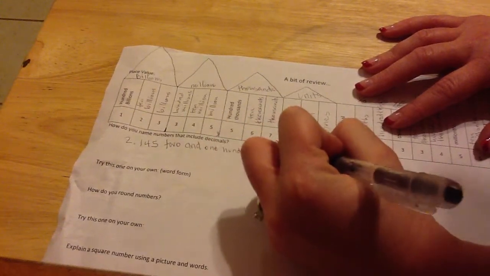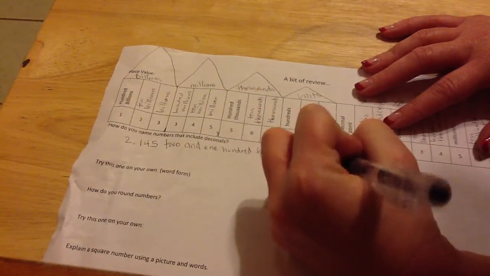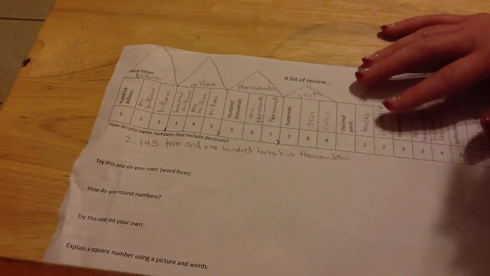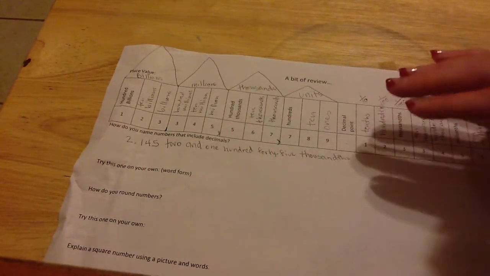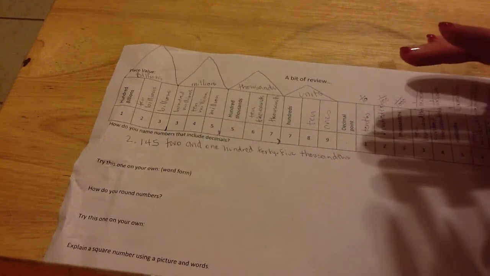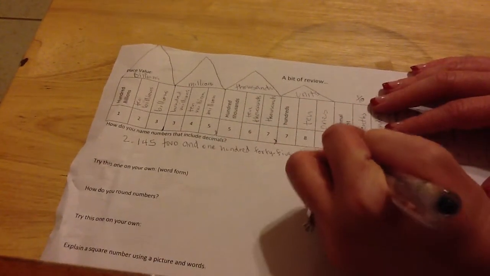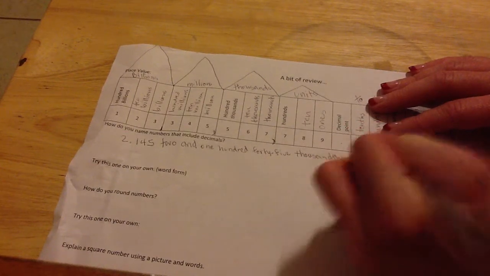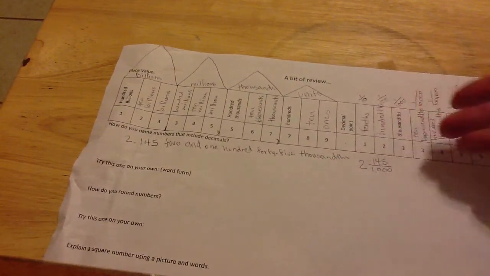145 thousandths. This is a way to help you also make the fraction, because now we know that the fraction would be 145 over 1,000. 2 and 145 thousandths.